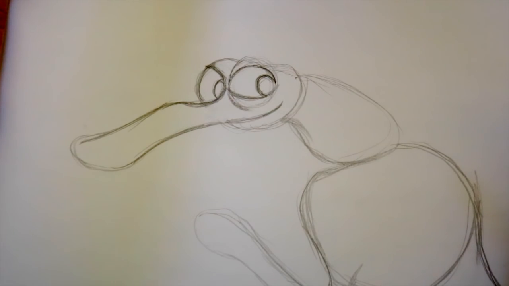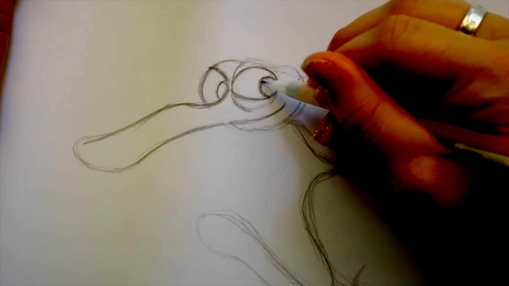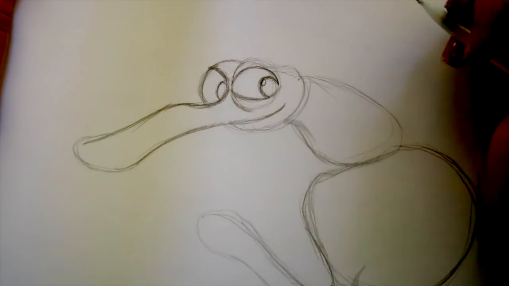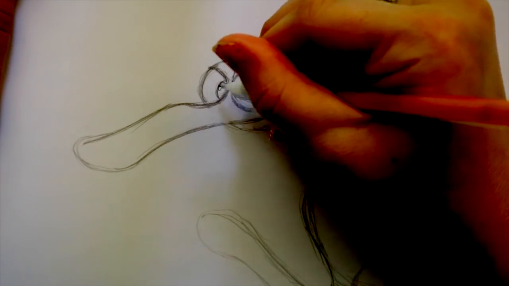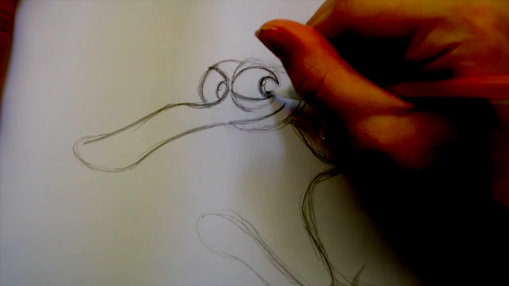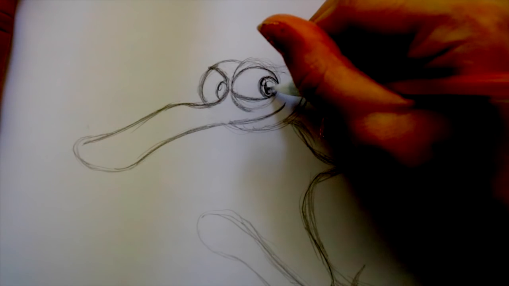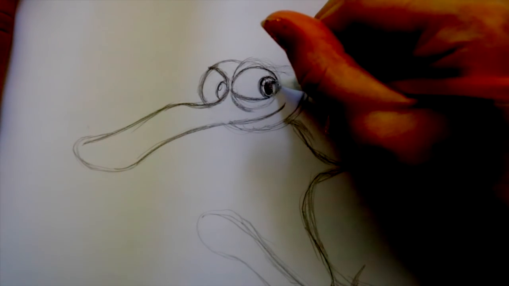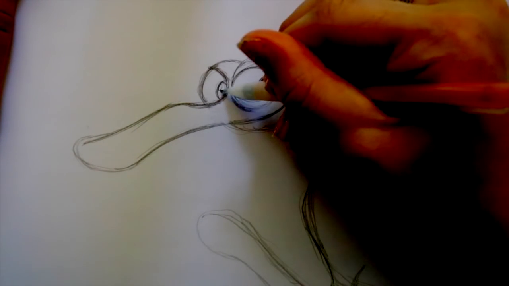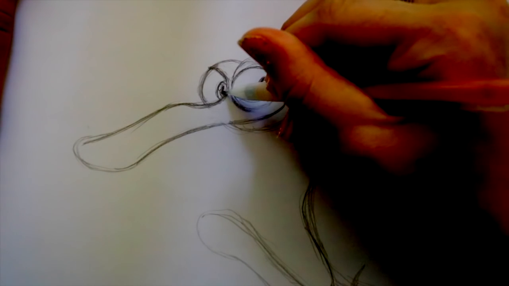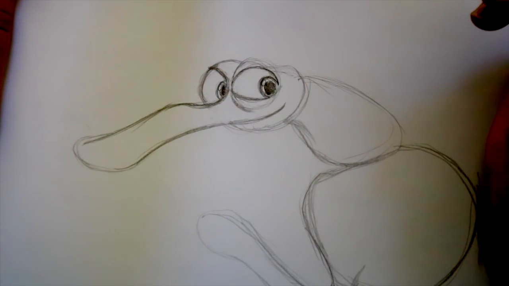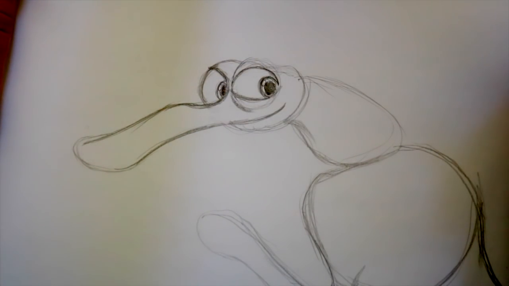Oh, I wonder what it is. So if I go like this and I give a little bit of a shine, and then here's a shine on this side, and then of course we have a pupil. Fill in that dark space. Fill in this dark space as well. Yes, we have irises and pupils.